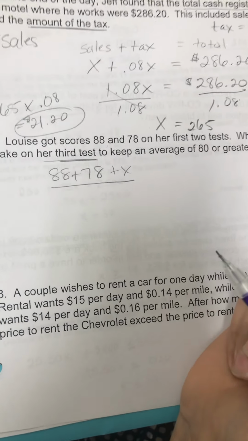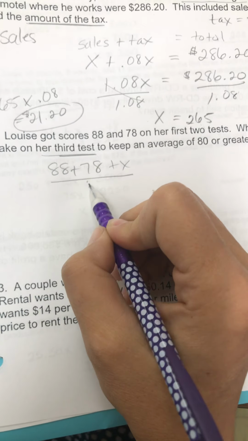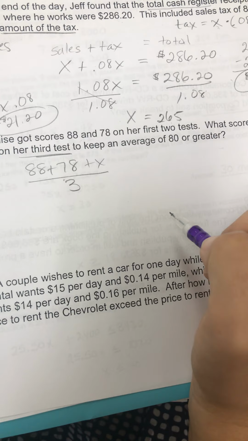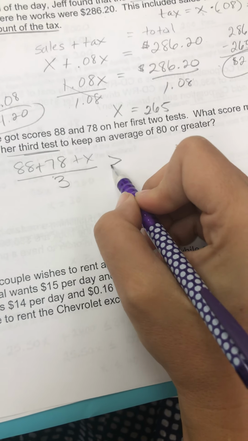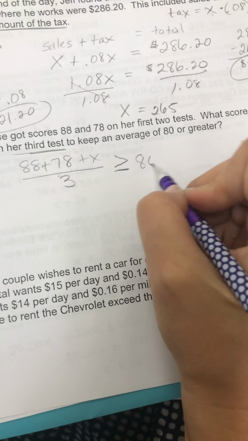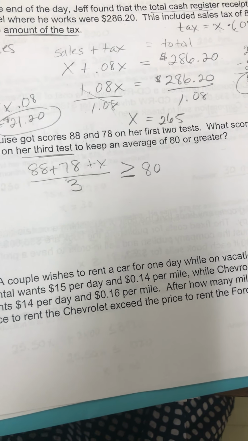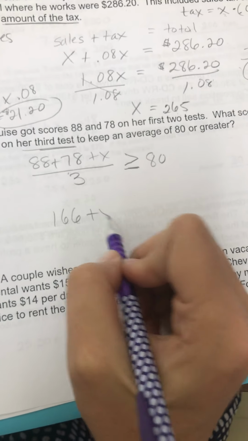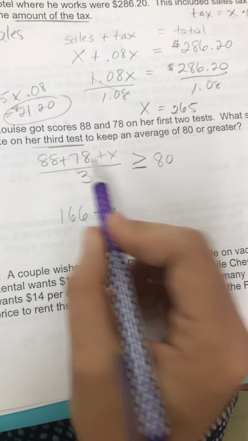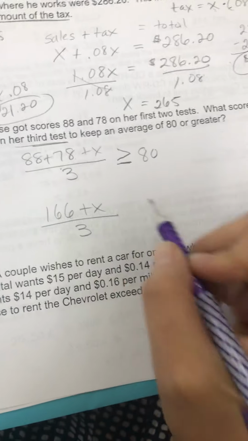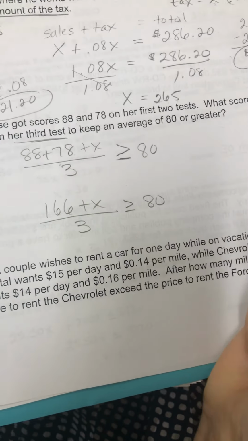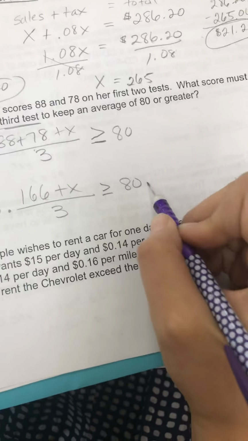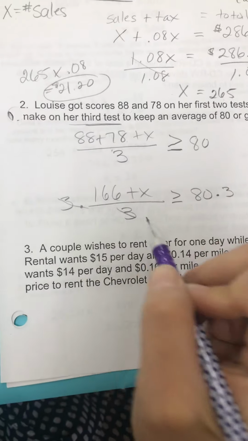If you were going to average all three of these numbers together, you would divide by 3, and she needs to get an 80 or greater. So this needs to be greater than or equal to 80. All right, so now you're going to do 88 plus 78, which is 166, plus x, just combining these two numbers, divided by 3. Now we need to get rid of this 3, so we're going to multiply both sides by 3, and these cancel out.